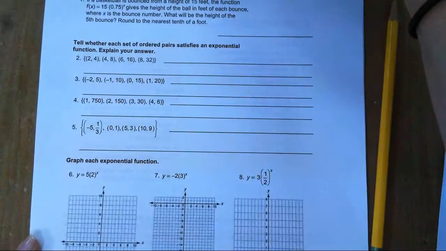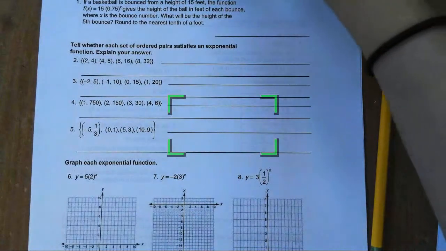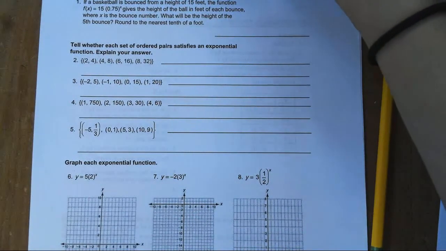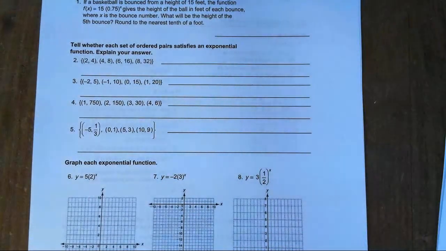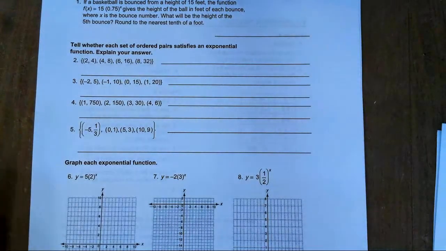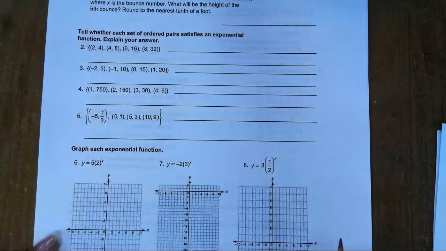Okay, I'm going to flip the camera over, and we're going to get into Lesson 10.1, which is exponential functions. All right, so let's go ahead, and I'm going to zoom you guys in. Here we go. I'm letting the camera focus, there we go, it's focused. Now the first thing I'm going to go into is question number 2 here.